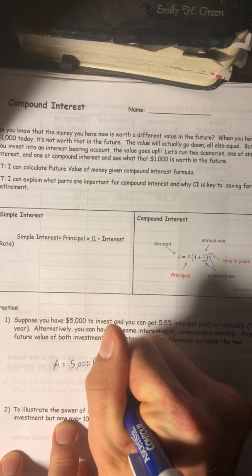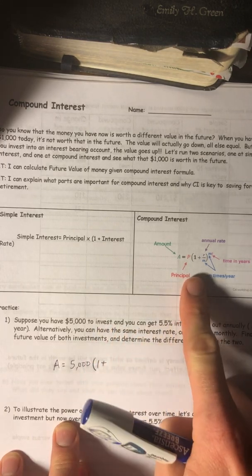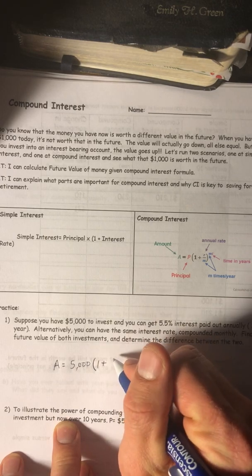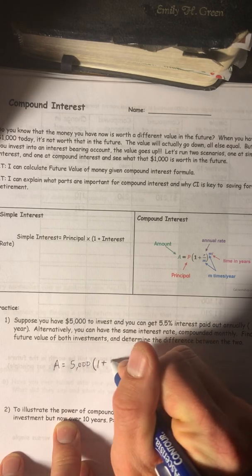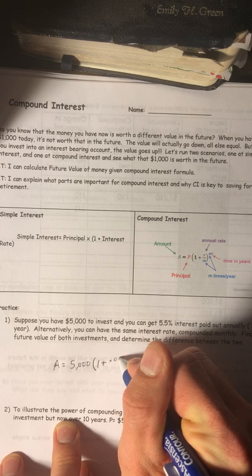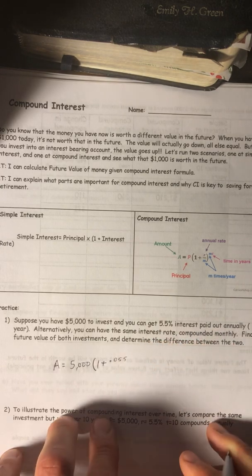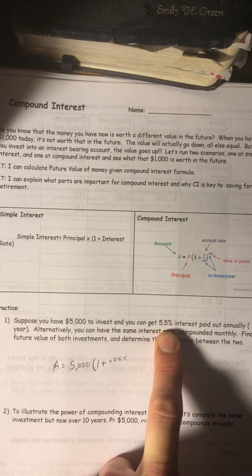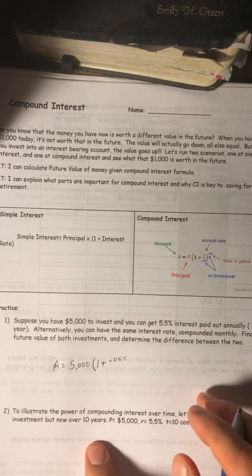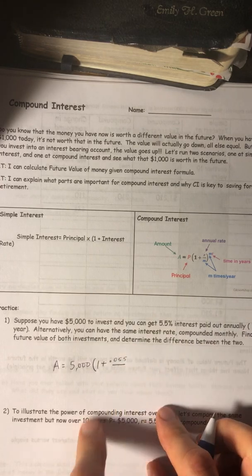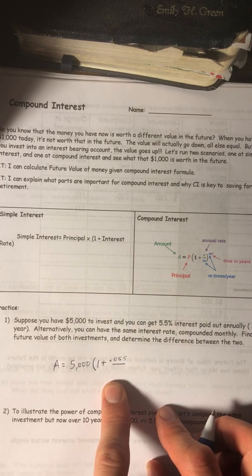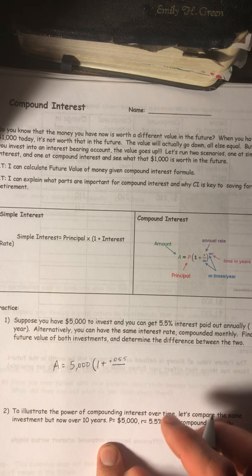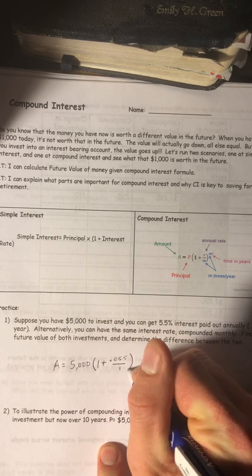times 1 plus, and again, this is just this up here. The rate is not 5.5, it's 0.055. The rate is in percentage, so you need to change the rate to a decimal. And then for the first one, we're going to say that this is 1 time a year, so annually.